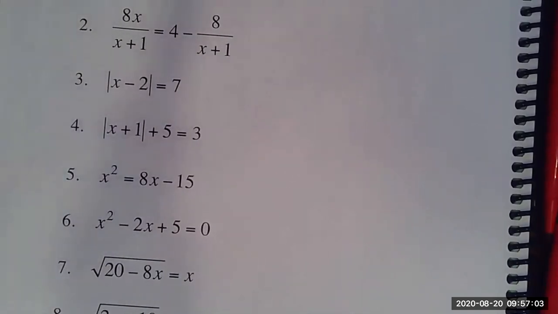Okay, I'm going to do one more, and then I'll leave number 8 for you to think about. I'll do number 7, and I think I've got enough for you to do your homework for this weekend. So, number 7.